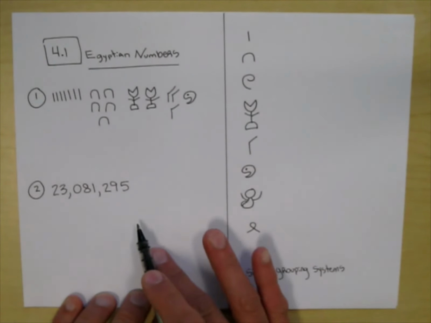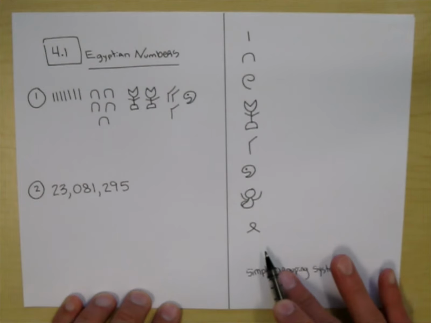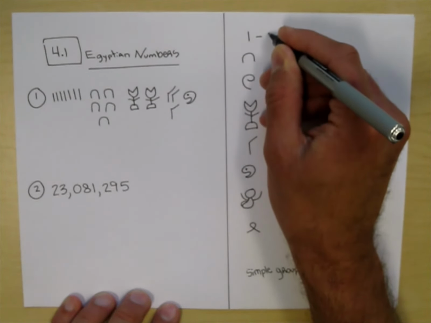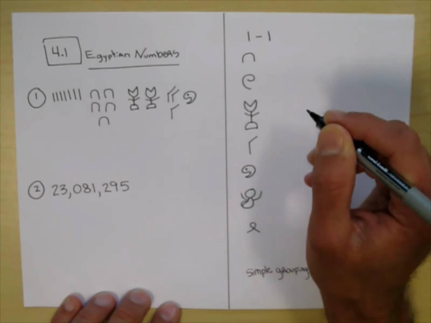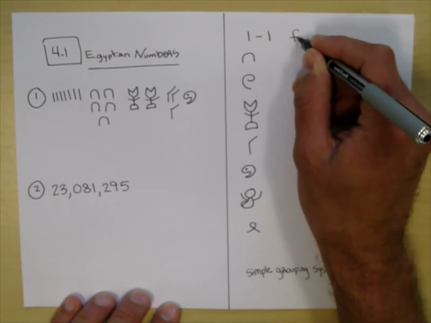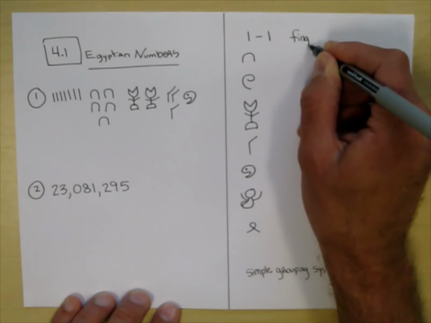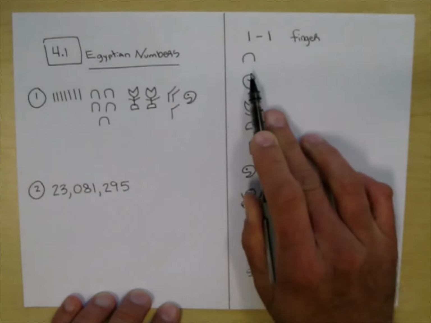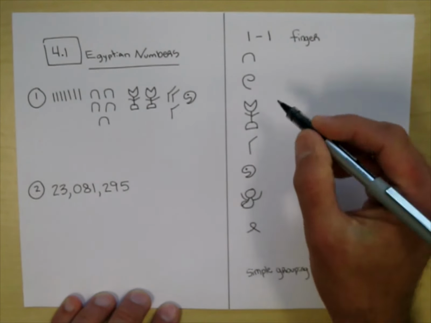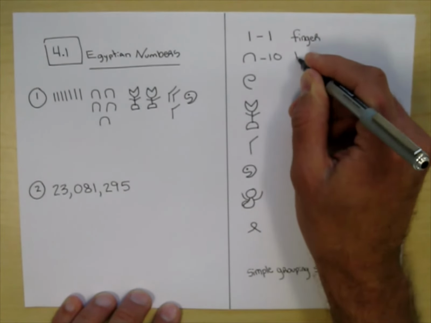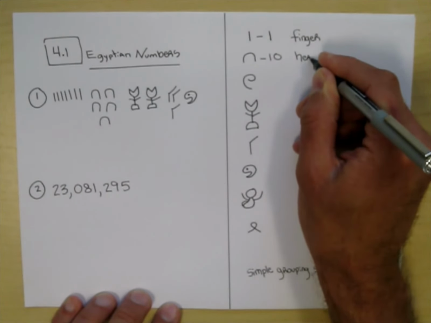Before we can do these problems, we have to talk about what these mean. This guy right here means 1, and that was probably obvious to a lot of people, and that was a finger. The heel bone represents 10, and I'll write what these things are right next to them. So this is the heel bone.